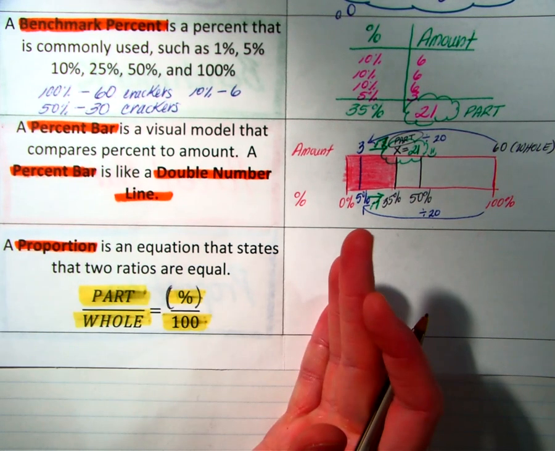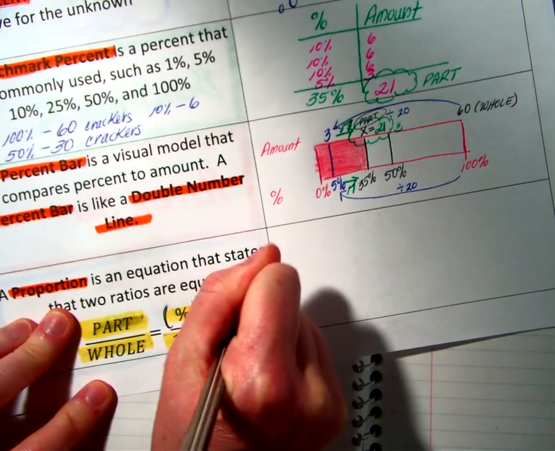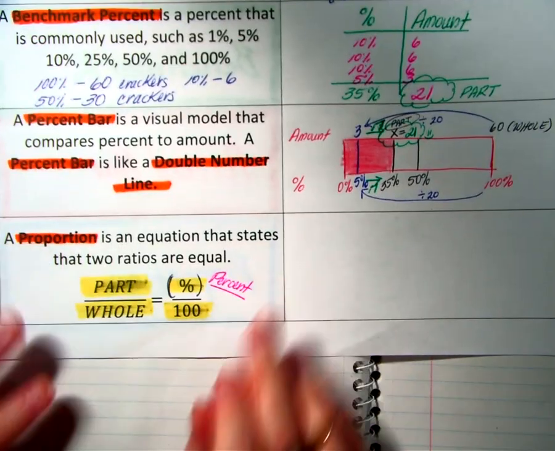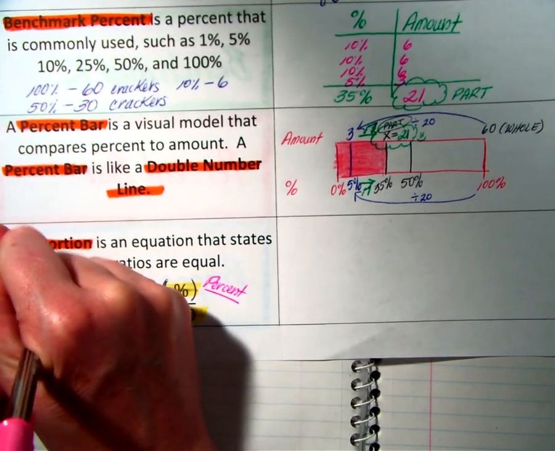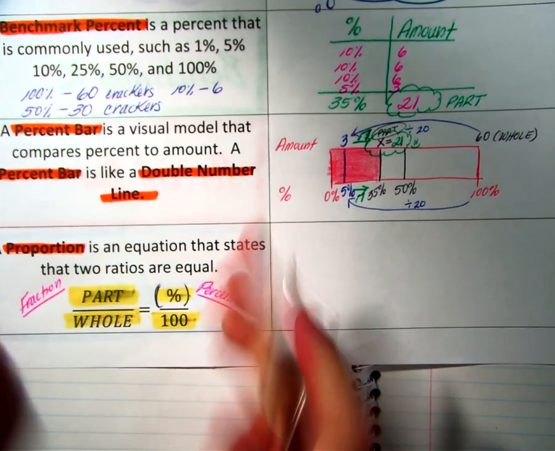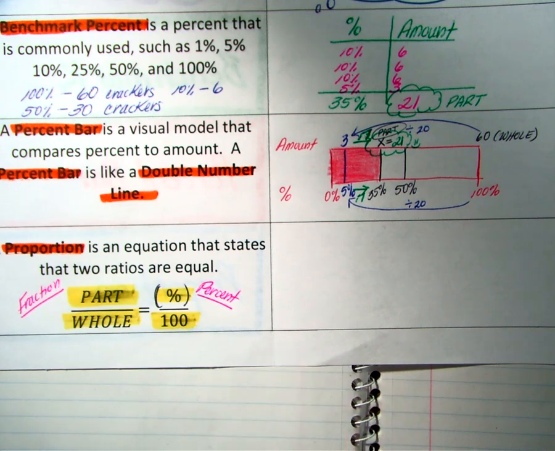So it's in fractional form. You're going to have your percent over here. You'll end up with something that looks like a fraction over here. And since they are set equal to one another, they will be, in fact, equivalent fractions in the end.